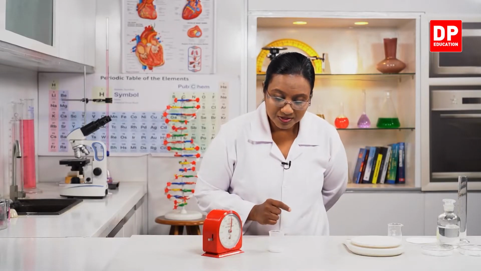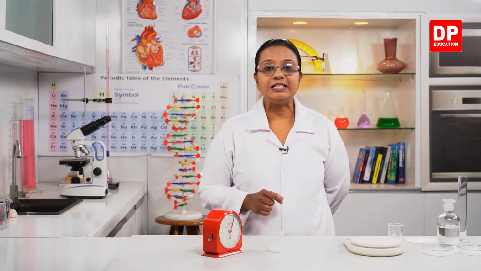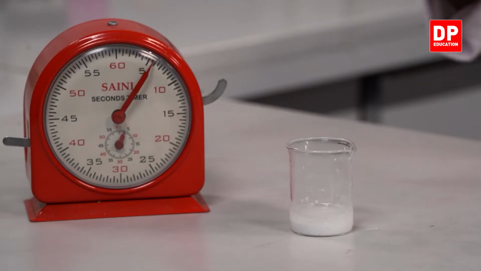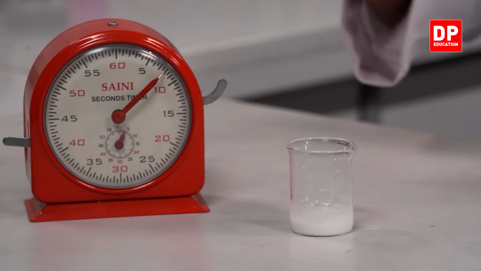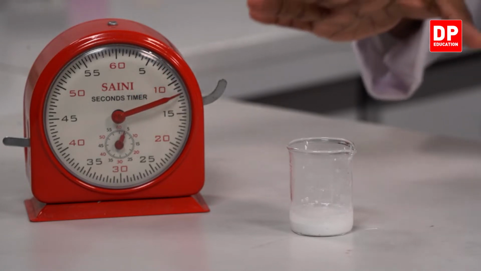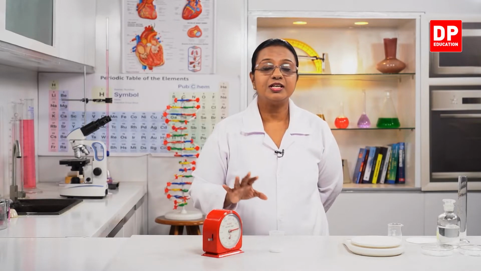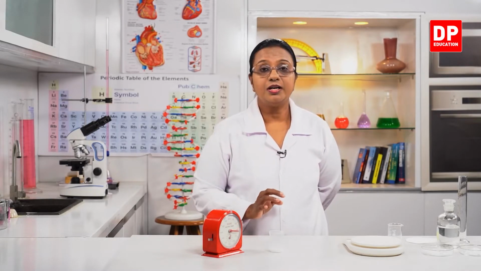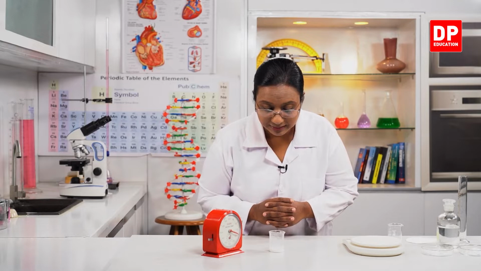So you can observe, students, it's almost 3 minutes and the reaction has almost come to completion. Only a very few gas bubbles are still evolving. So we can consider that the reaction occurred for 3 minutes and almost completed.